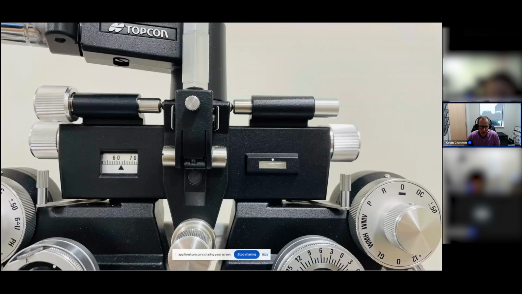The knob on the left side of your picture, on the lower part, is used to change the interpupillary distance. So you're going to want to rotate that back and forth and make sure that the oculars are in front of the patient's pupils. You see that there are two silver levers going further down.